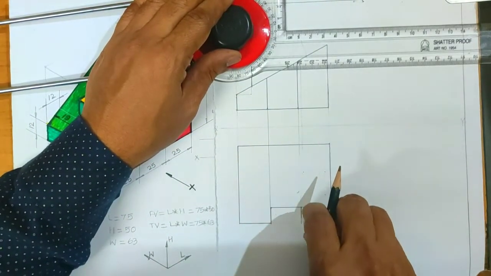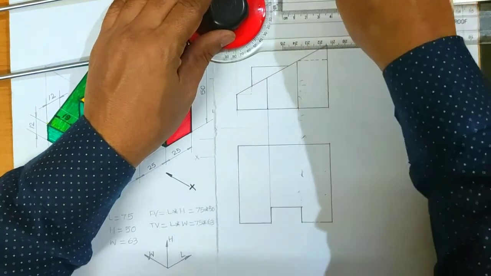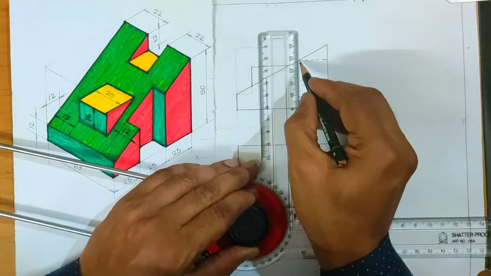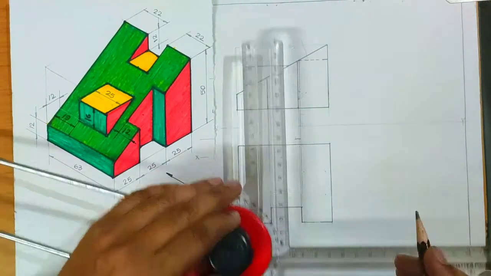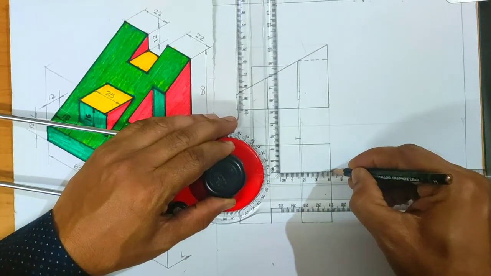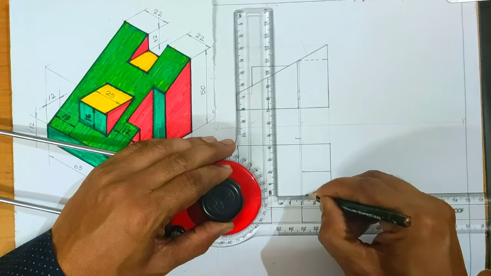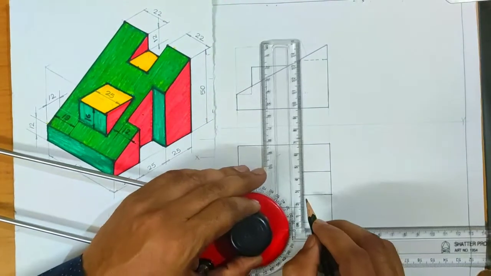Small error. These lines are very close. Then this line.